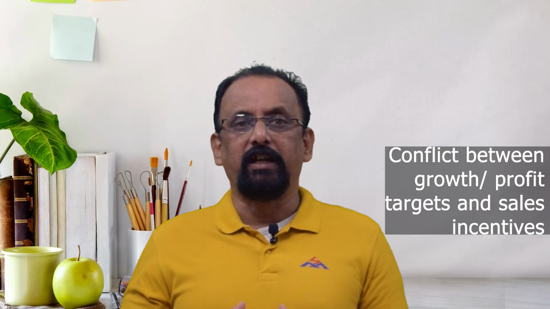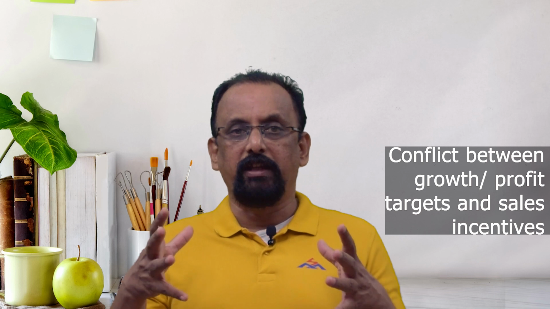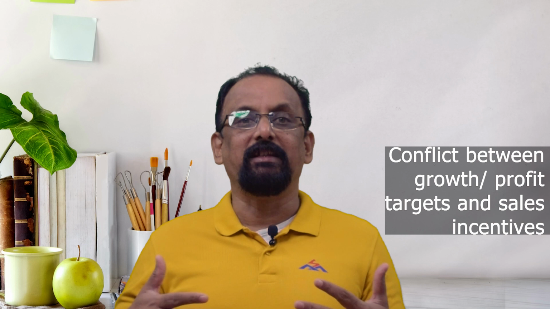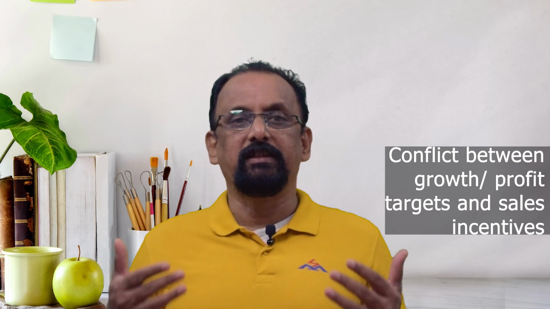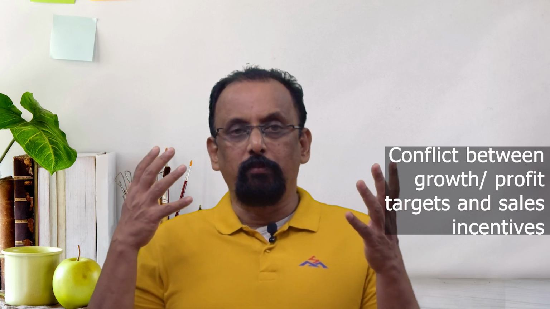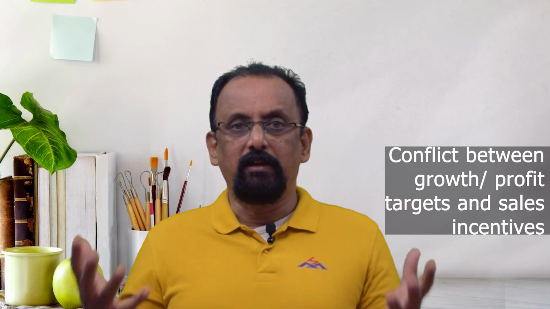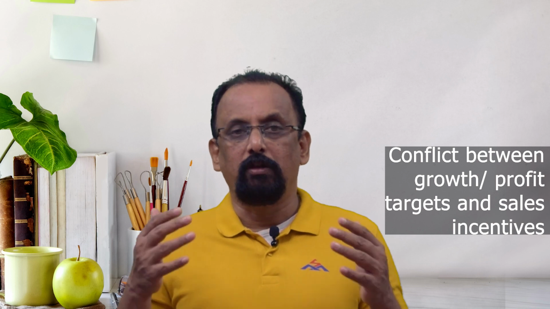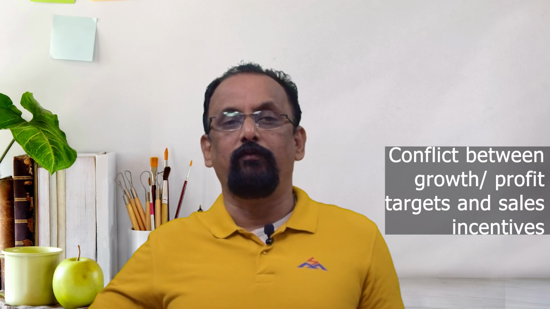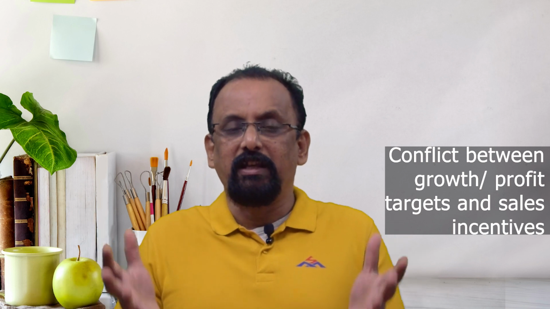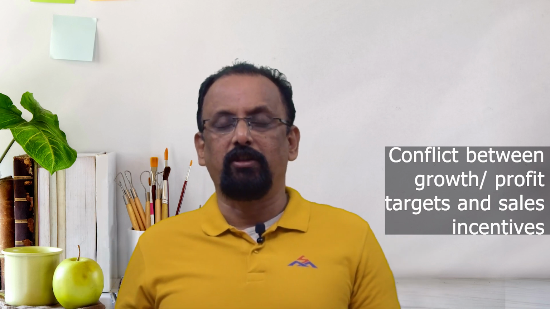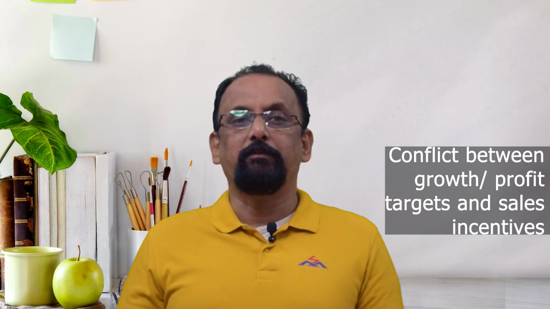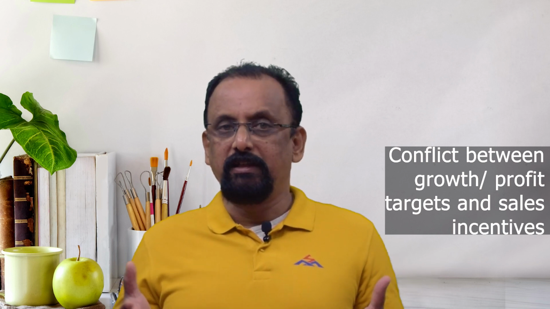There is a conflict between the profitability targets or the asset quality of a bank versus the growth targets that are given to, let's say, the salespeople in the banks, because of which the salespeople are under pressure to go for customers and make sure that they attain their own targets. If the salespeople want to achieve their lending targets, they may go for bad quality borrowers. So there is an inherent conflict between the incentive structure of the sales team and the quality of the assets that the bank wants to create. This is something that is a big challenge in credit risk analysis.